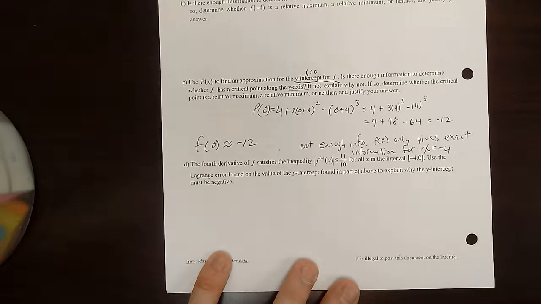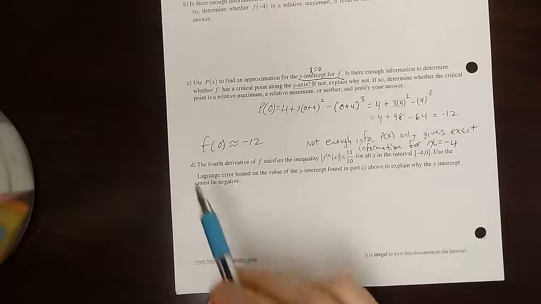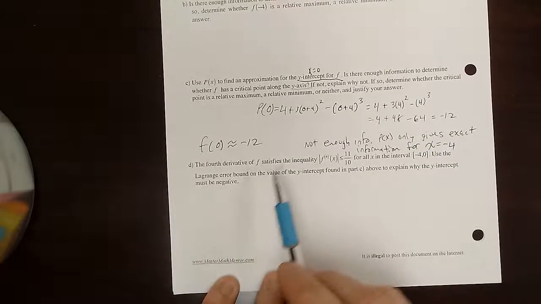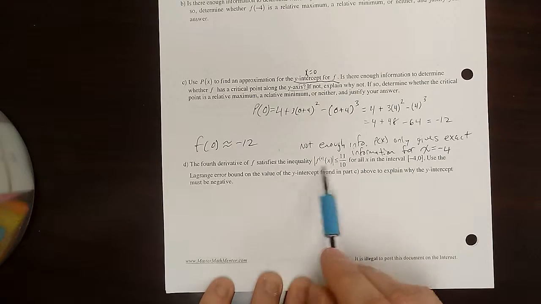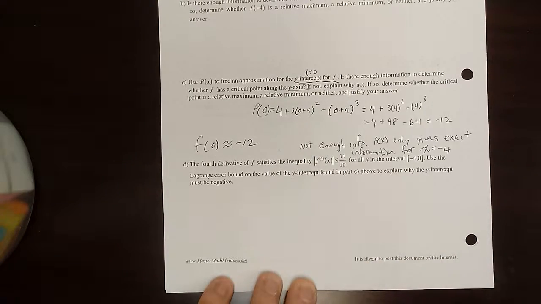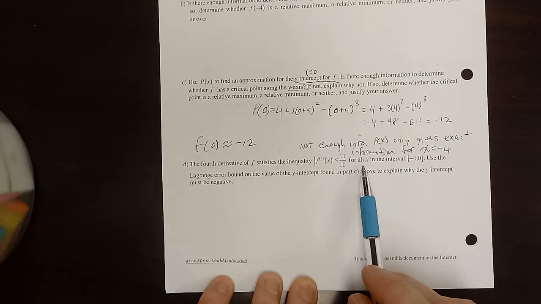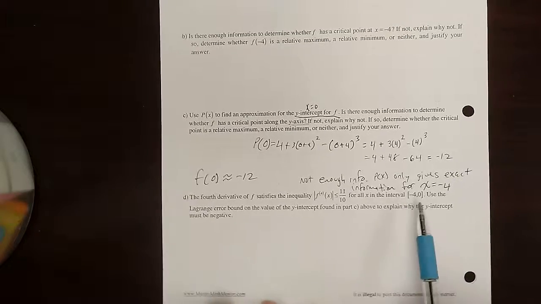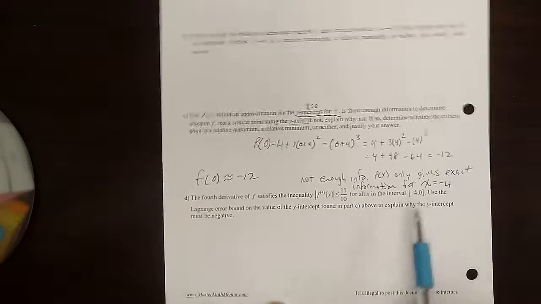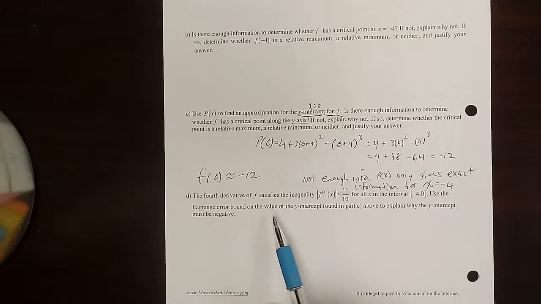All right, part D. The fourth derivative of f satisfies the inequality. When we see this, we should go, okay, this is going to be some kind of Lagrange error for all x in the interval negative 4 to 0. Use the Lagrange error bound on the value of the y-intercept found in part C above to explain why the y-intercept must be negative.